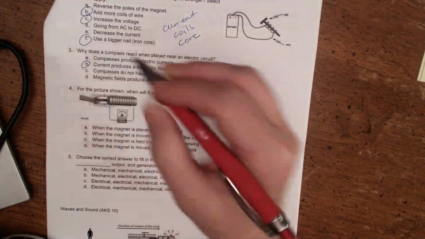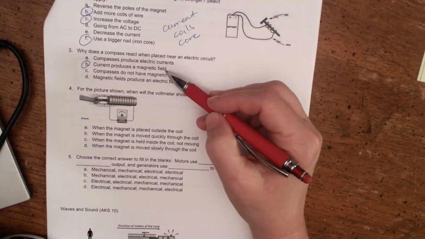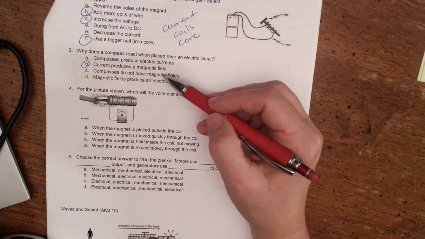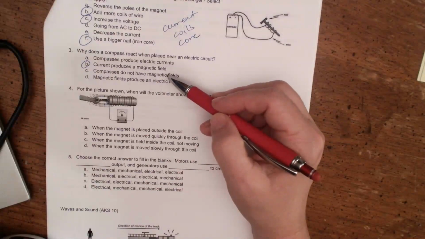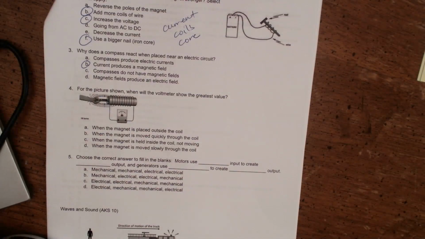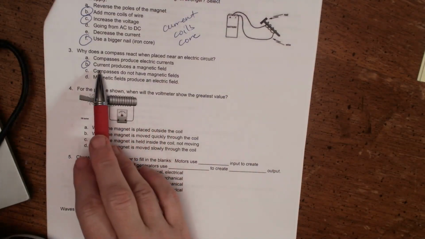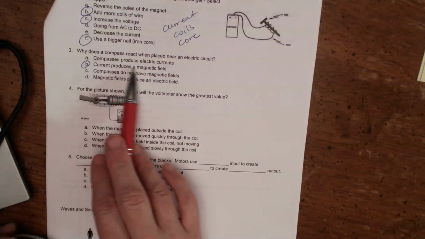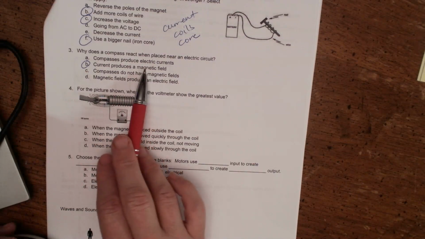So this is B. Current produces a magnetic field. Compasses don't produce an electric field. They are a tiny magnet, so they have a magnetic field. But current has both, and the magnet's picking up the magnetic field part of that.